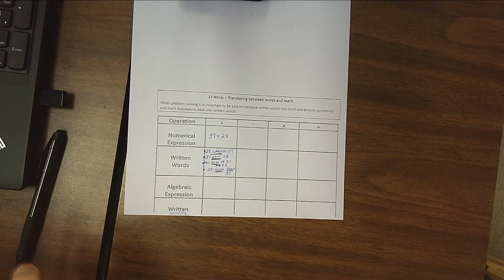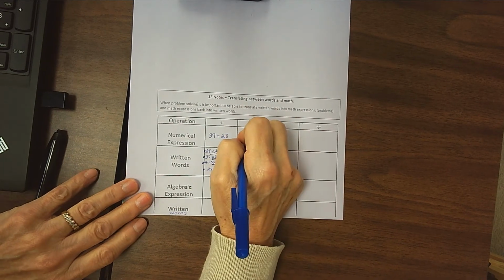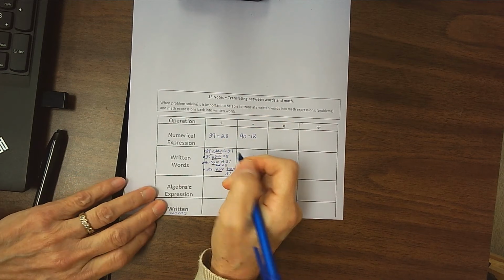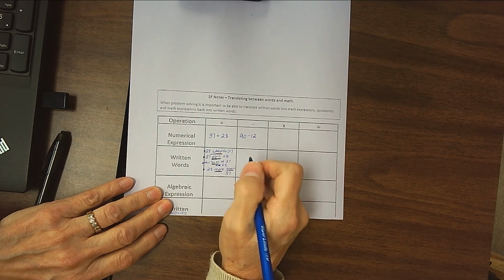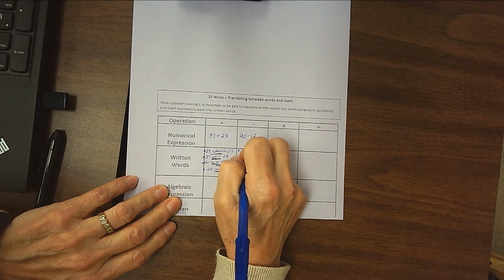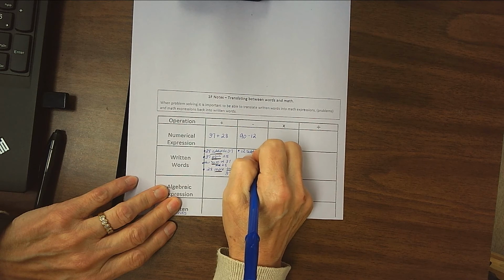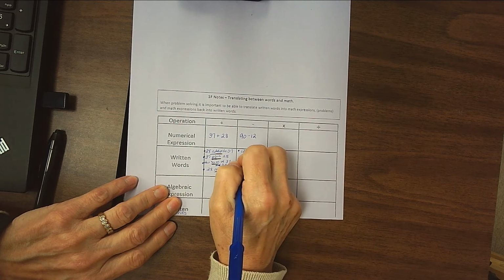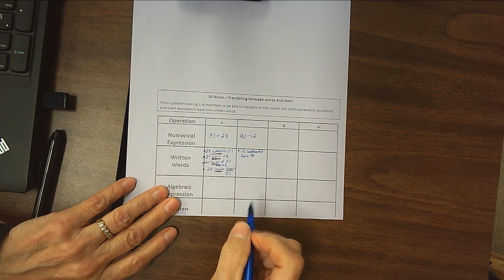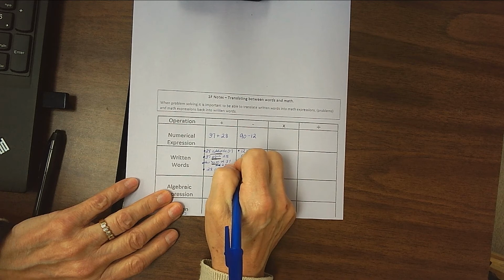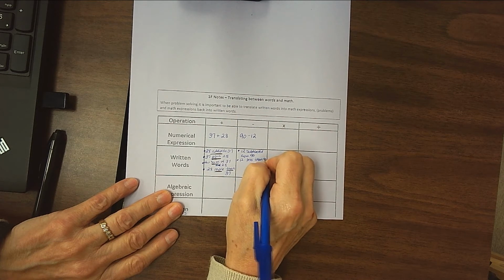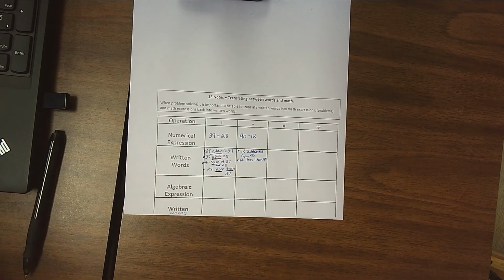I'm going to go over to the subtraction area here. And so my numerical expression will be 90 minus 12. And a possible way that I could write that is 12 subtracted from 90. So that one's one that kids often kind of get confused. 12 subtracted from 90. Another way to say that would be 12 less than 90. So 12 less than 90. And that's one of the tough ones. Kids kind of get those confused sometimes.